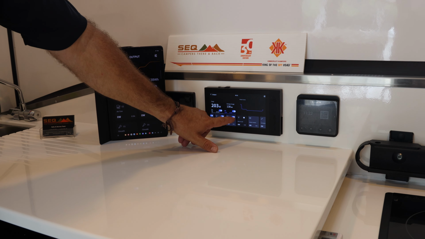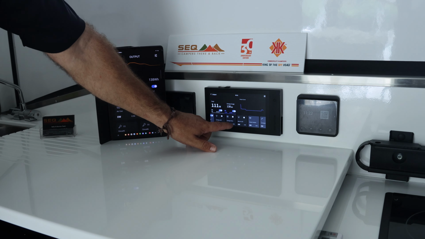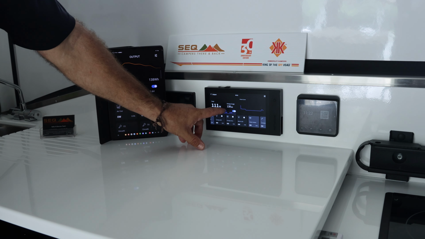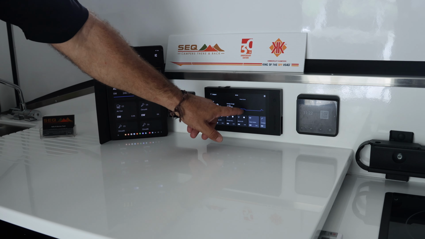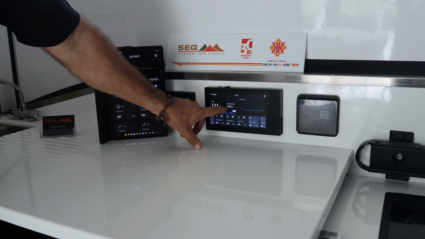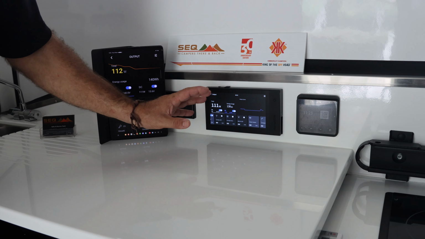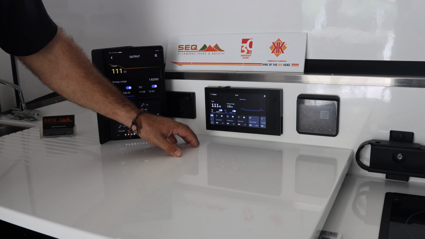We can see individually what each one of those are using, and all our light system here and what that's using. We also get a total of how this has been running over a week or over a day, and we've used 138 watt hours throughout the morning here.